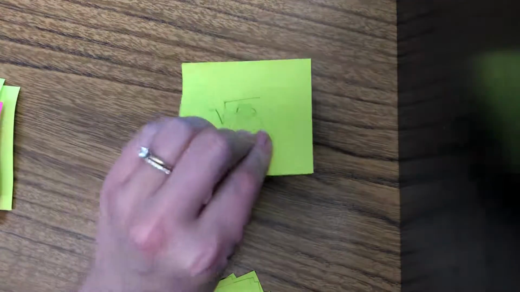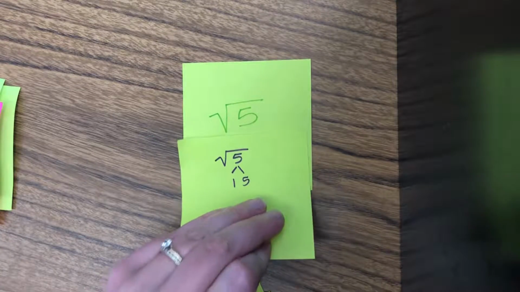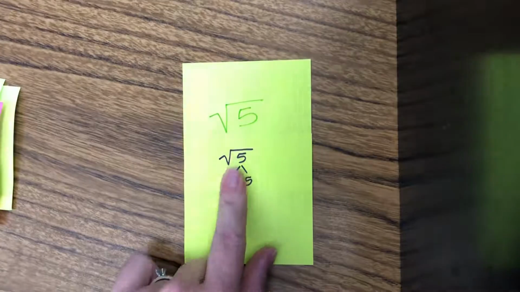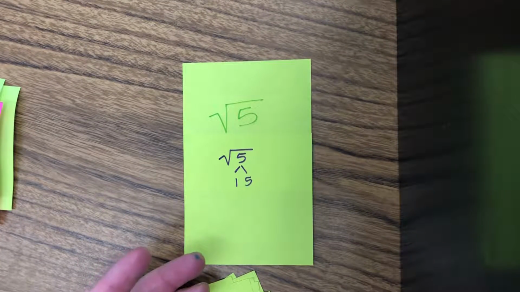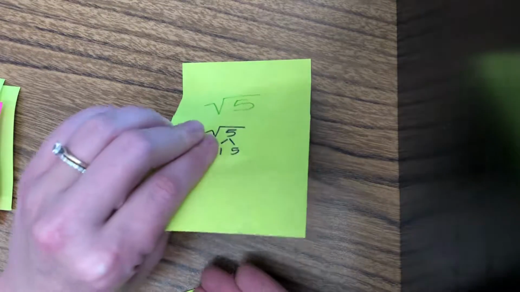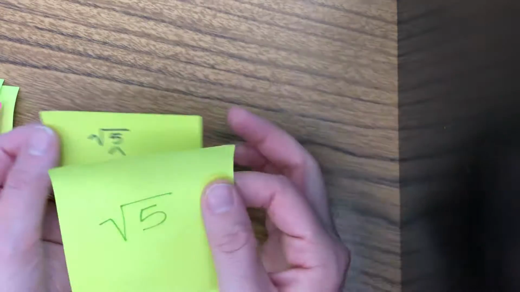I know I'm going kind of fast on these, but you can always go back and watch the video again if you need to. So the square root of 5. Well, let me factor it out if I'm not sure if it's perfect. The only factors are 1 and 5. That means it's a surd and it's not a perfect square. So the square root of 5 would be irrational.